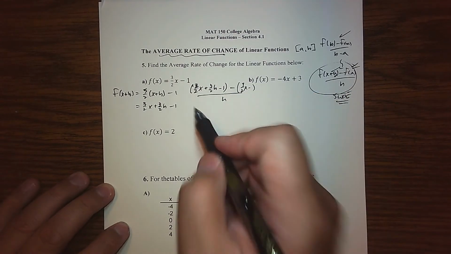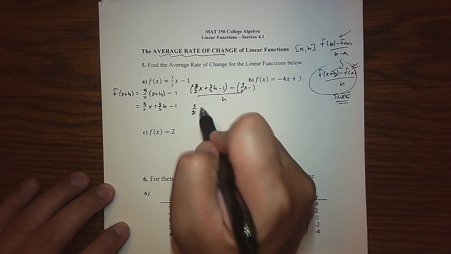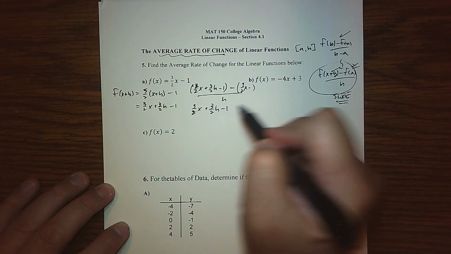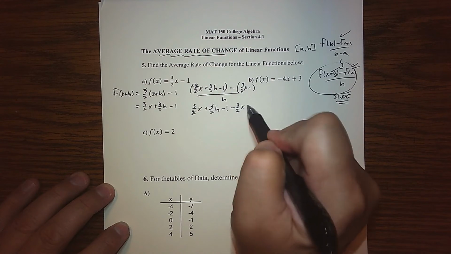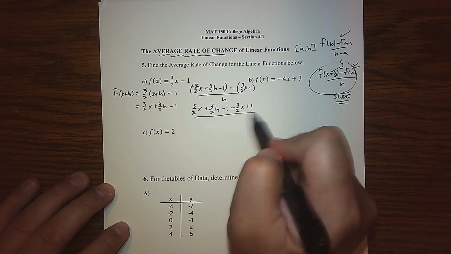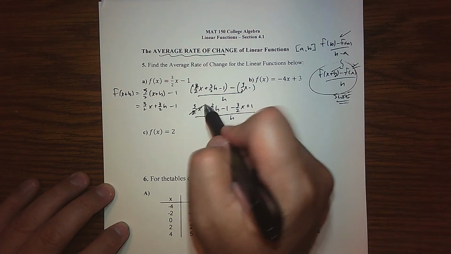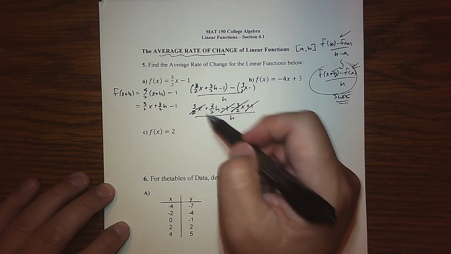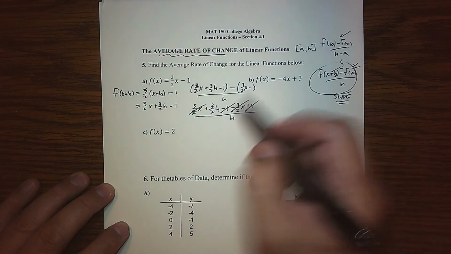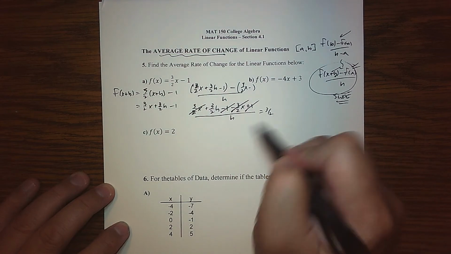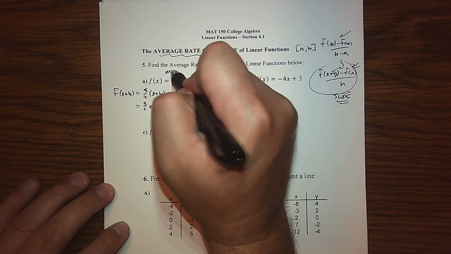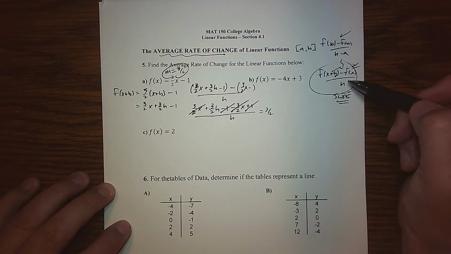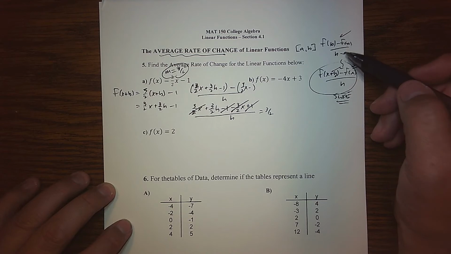Distributing the minus, we get 3 halves x plus 3 halves h minus 1 minus 3 halves x plus 1, all over h. That cancels, and that cancels, and that cancels, and that cancels. So what's left is 3 halves h over h, which equals 3 halves, which we identified as our slope earlier. So that solidifies what the difference quotient and the average rate of change is.